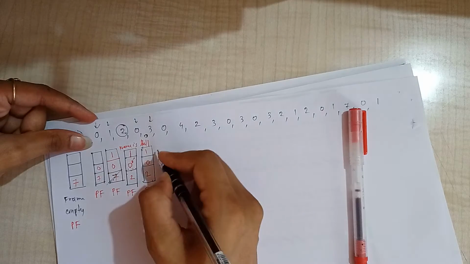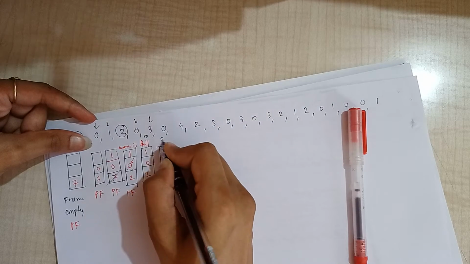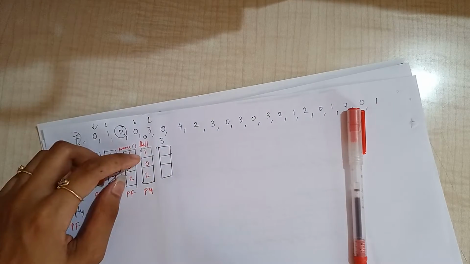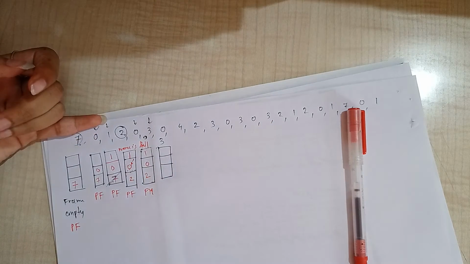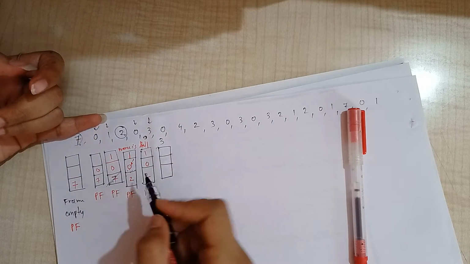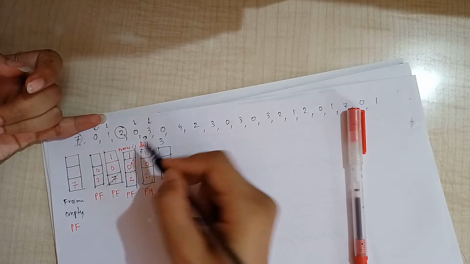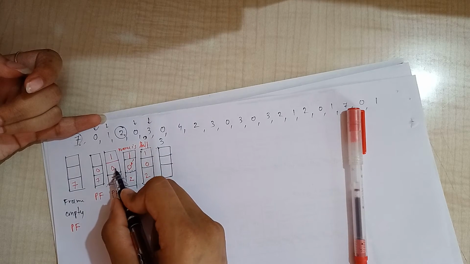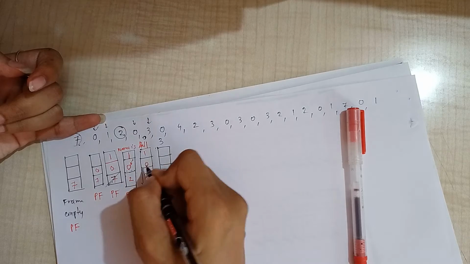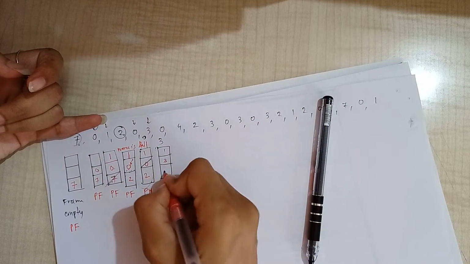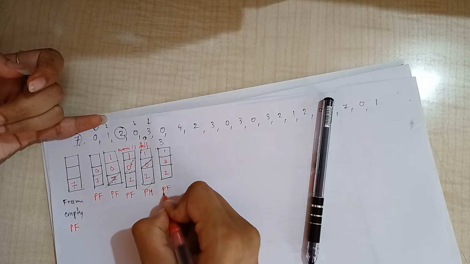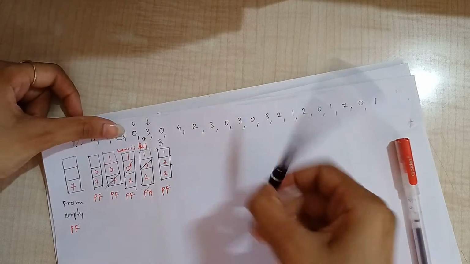Now we go on to 3. For 3, do we have 3 here? No, we don't have. So we need a replacement. Which was the very first element among these 3? After 7, 0 was inserted, as you can see. So replace 0 with 3, 1 and 2 as it is. This is a page fault since we required replacement.